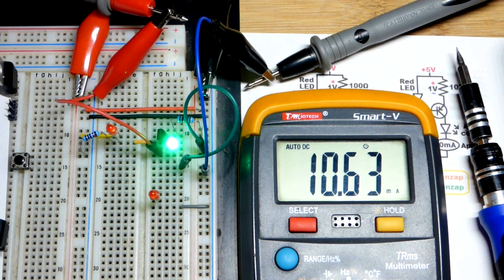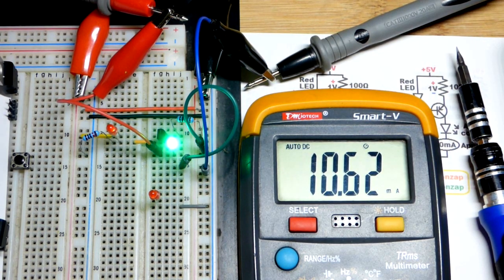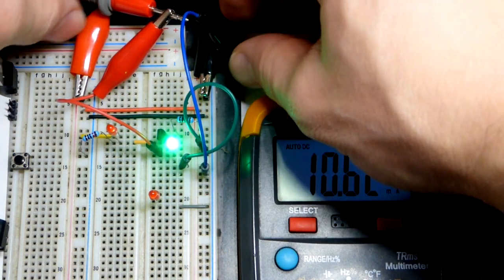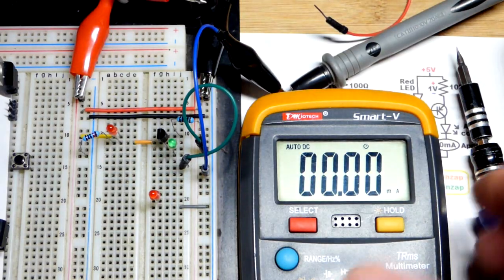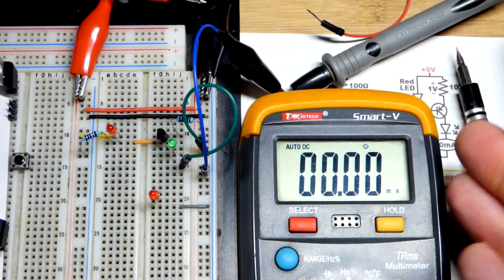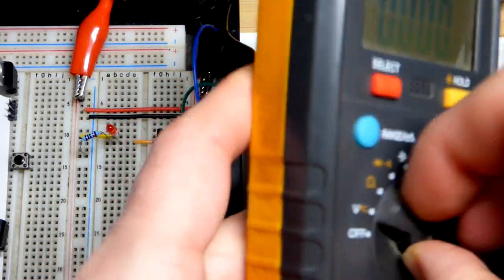Same exact amount of current. It's a current source, so it might shift just slightly or whatever. But for the most part, the current is set in stone. We just looked at the current being the same through all 3 of them. And again, be really careful when the meter is set to measure current. You don't want to accidentally measure the wrong thing.